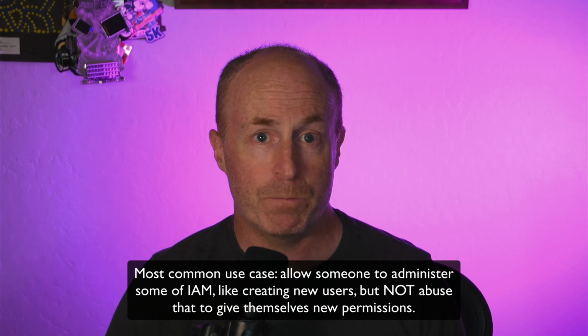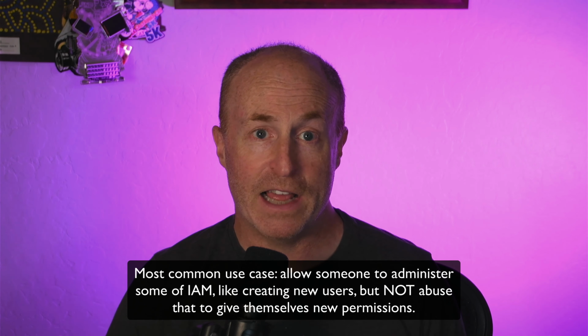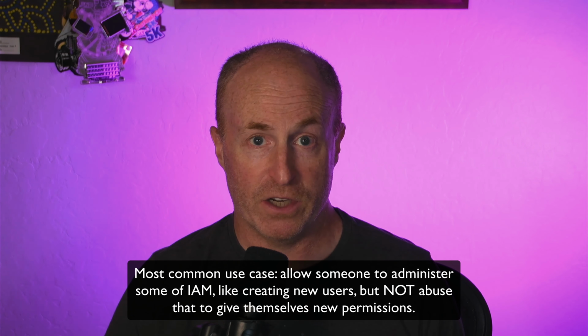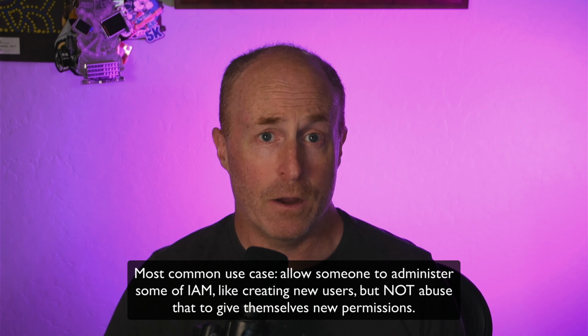We mostly use these to allow someone to administer some of identity and access management without allowing them to abuse that to give themselves more permissions, what we call privilege escalation. Basically, a permission boundary says this is the most you are ever allowed to do, even if someone lets you or tries to let you do more. It's just a different kind of a guardrail. And again, it doesn't give you any permission to do anything.